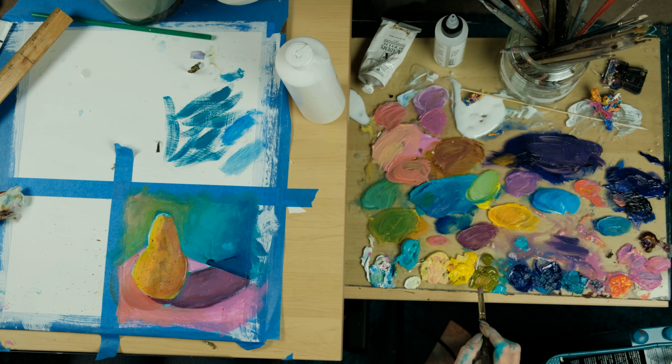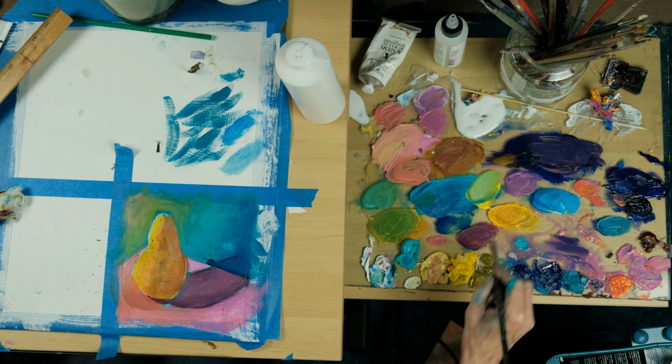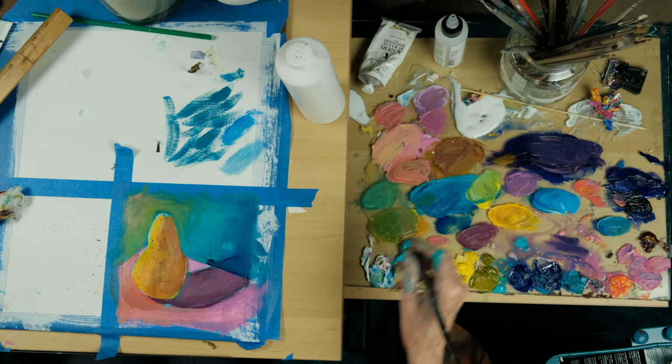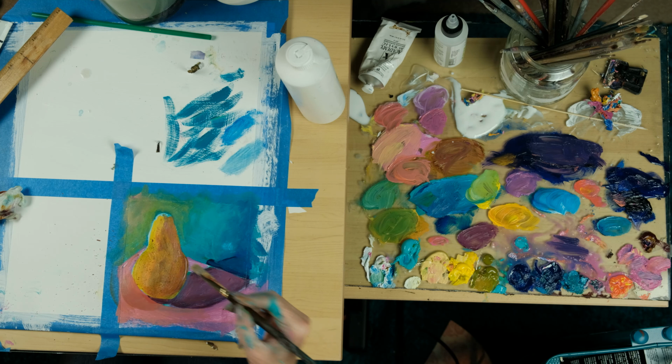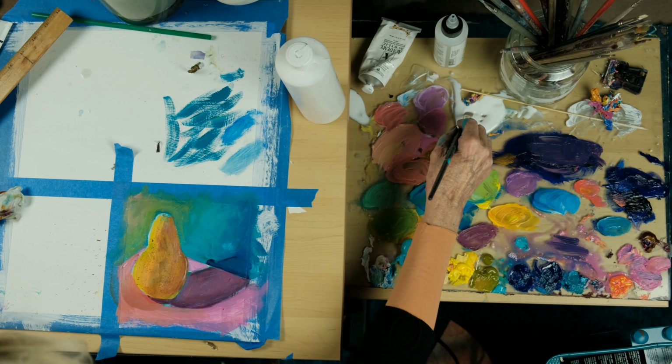So obviously this can go on for a very, very long time, the refining of a painting. And I'm not gonna take your time to do all of that. Unless you applaud, but I can't hear you, so it doesn't matter. I'm just kidding.